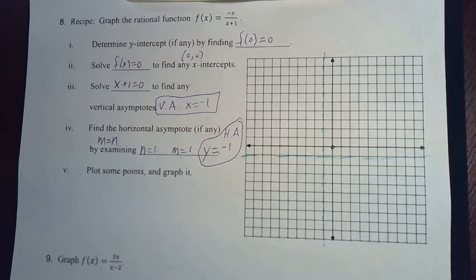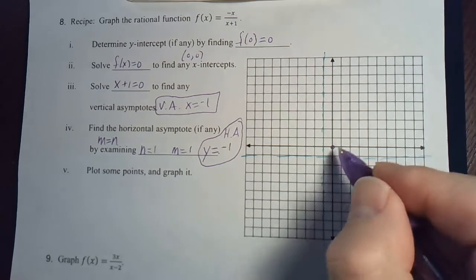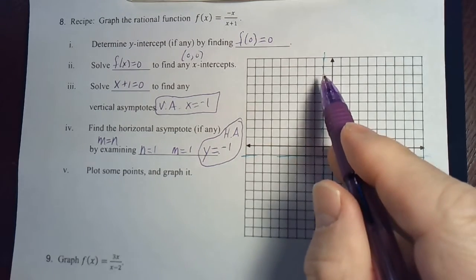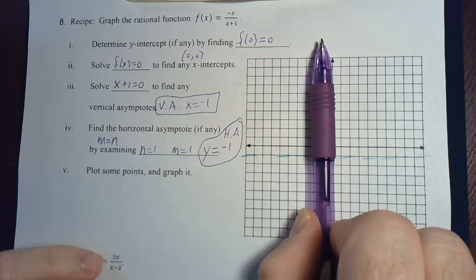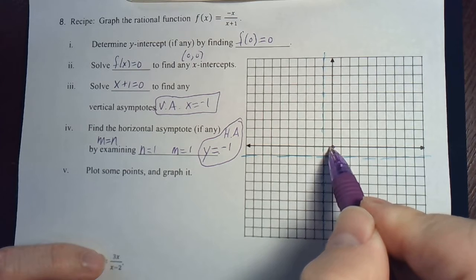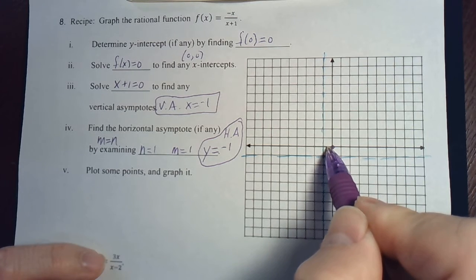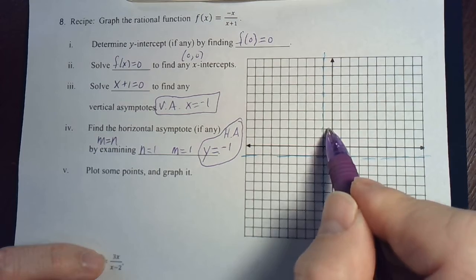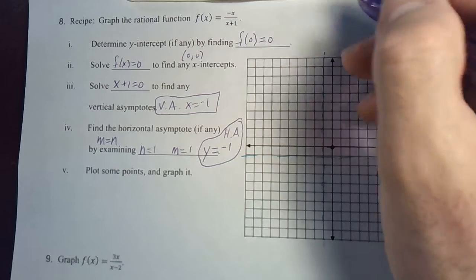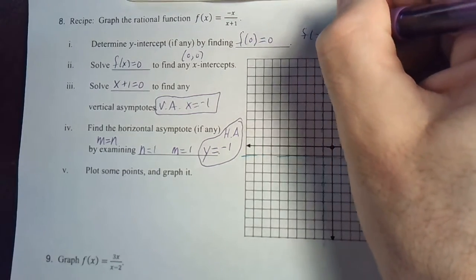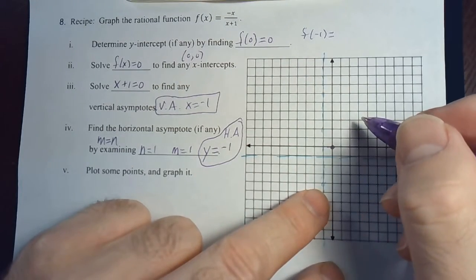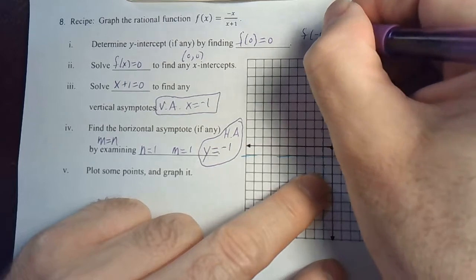Okay, let's plot a few more points and we'll graph it. We already have 1 point plotted, the origin. Let's pick 2 more points to the right of this vertical asymptote at negative 1. I want to pick one that's in between, so let's say maybe negative 1/2, and it'll probably be up here somewhere. The function isn't defined at negative 1, so I'm going to say at negative 1/2.